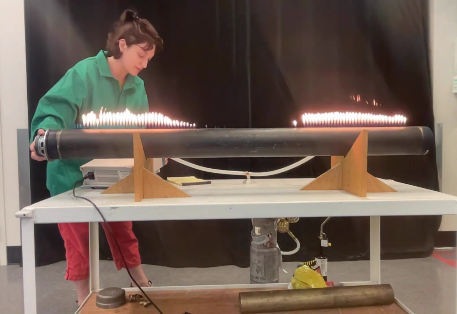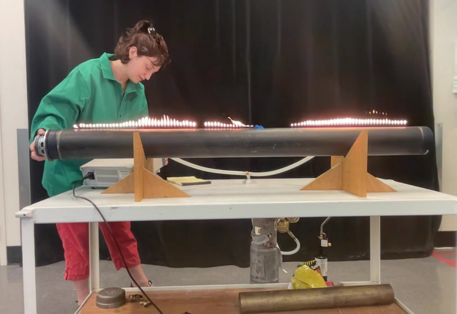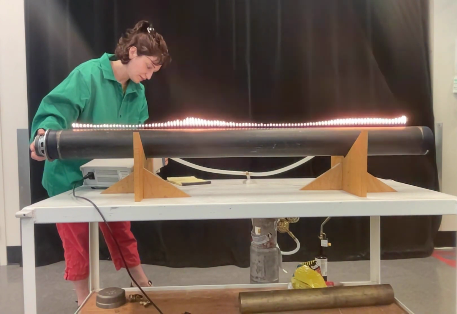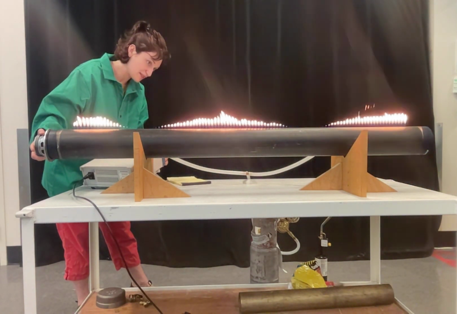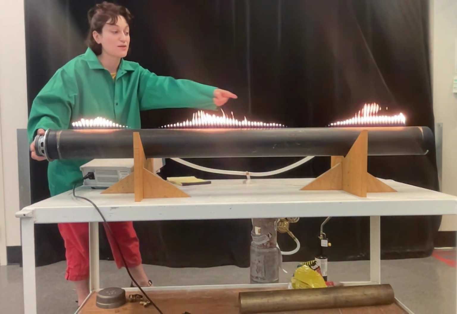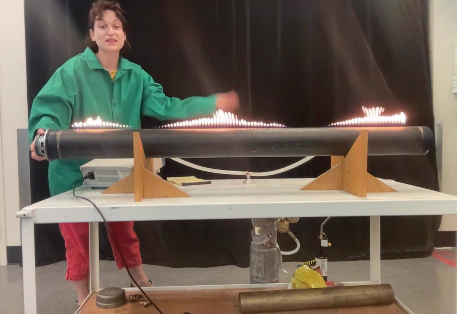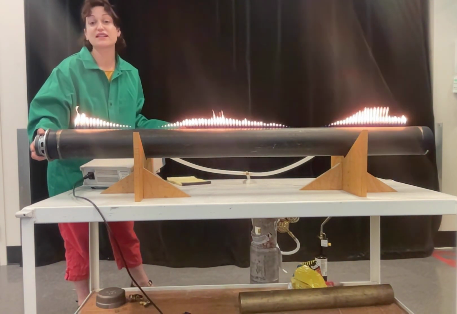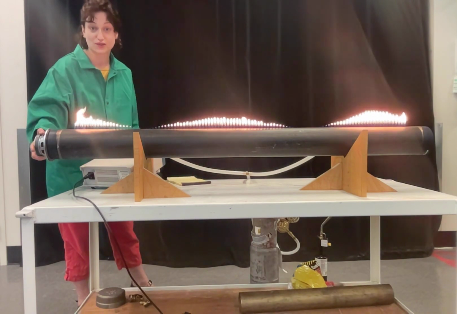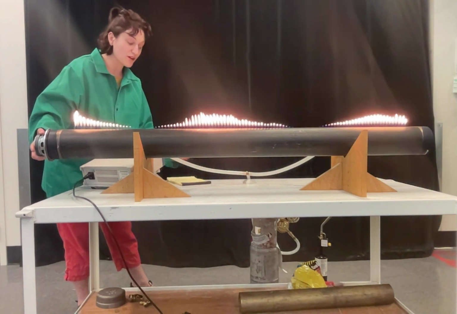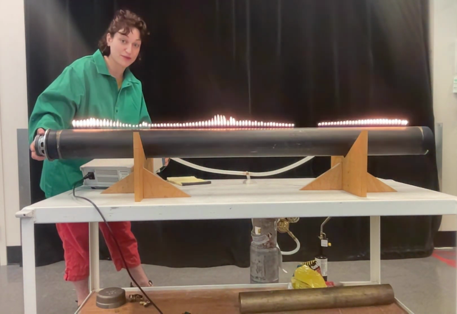So let me increase the frequency. And we should see where this happens. Here we have one node and two nodes. So this is the next fundamental frequency. This is where standing waves fit perfectly inside of this tube. I can even go to the next highest frequency, which is about 300 hertz.